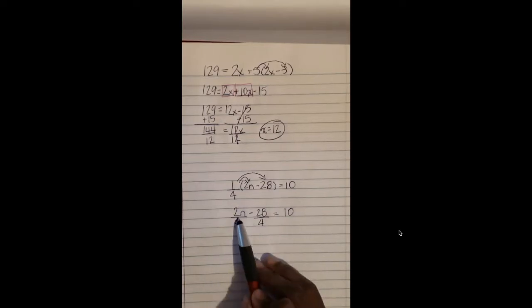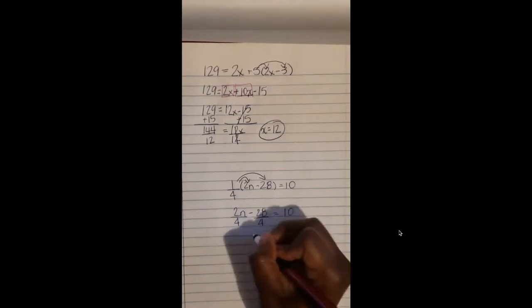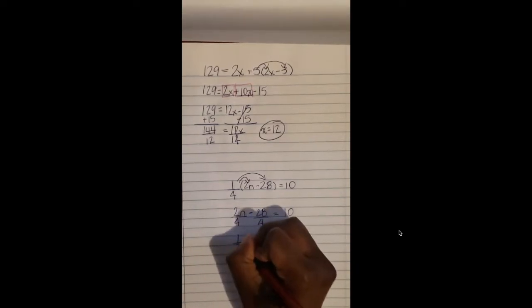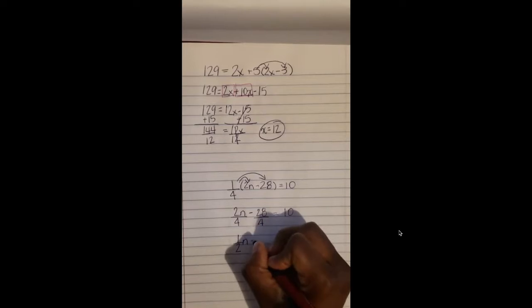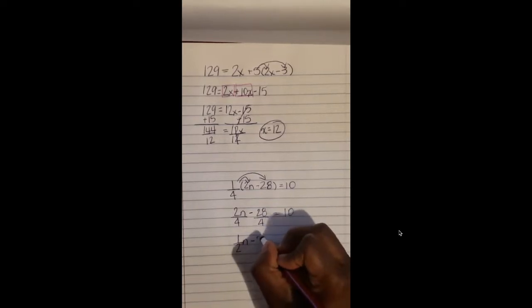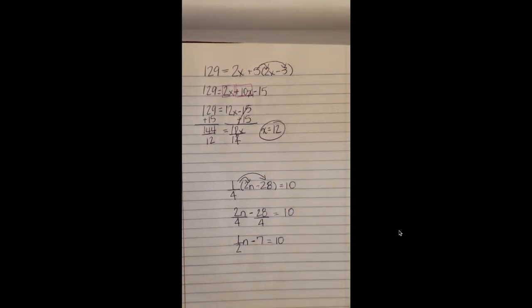Now I can combine like terms if I have any, for which I do not have any in this problem, so now I need to simply simplify. So now I have 2/4 n, and if I simplify this, I get 1/2 n minus, and 28 divided by 4 is 7, equals 10.